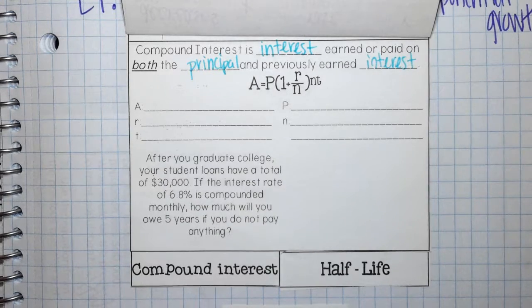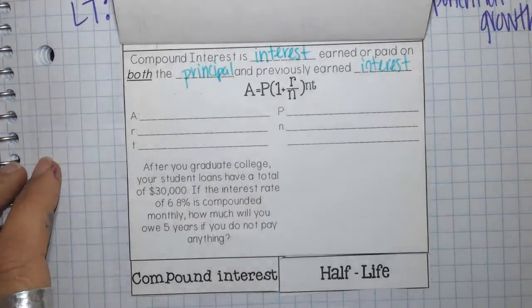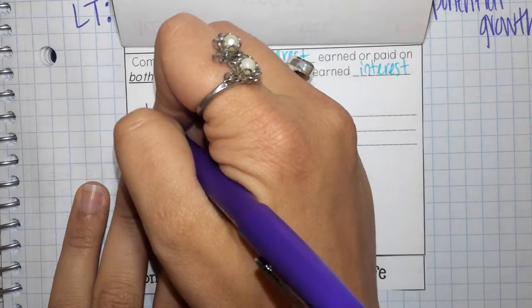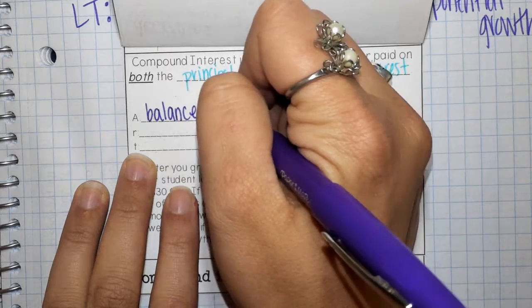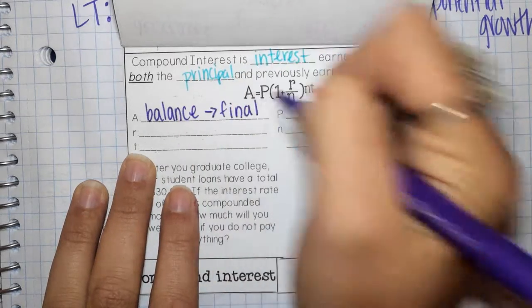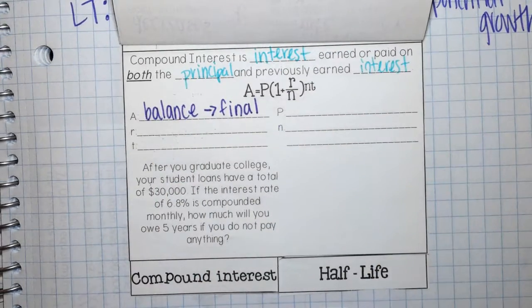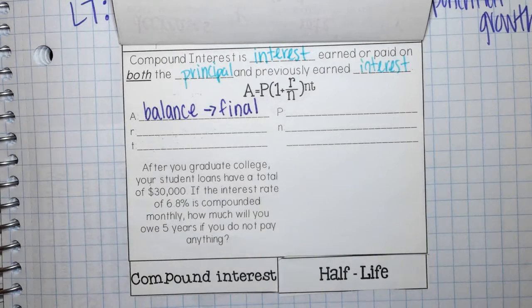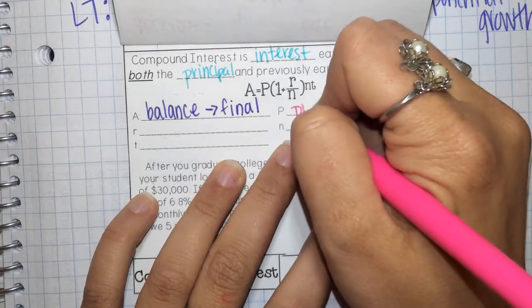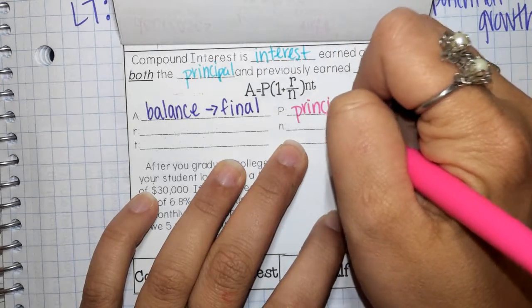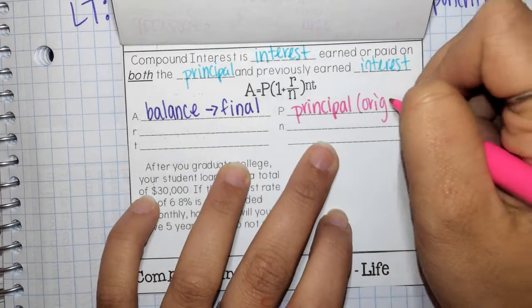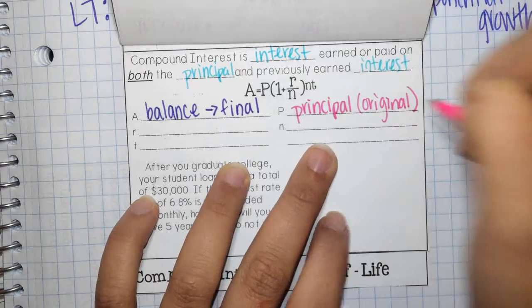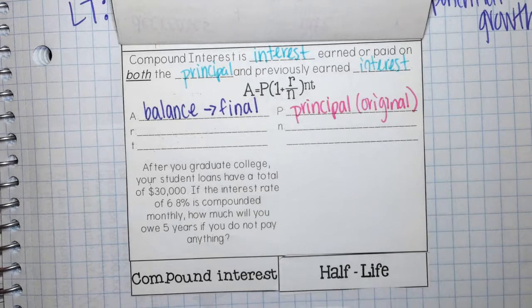A is our final amount, or our final balance. P is our principal, or original amount.